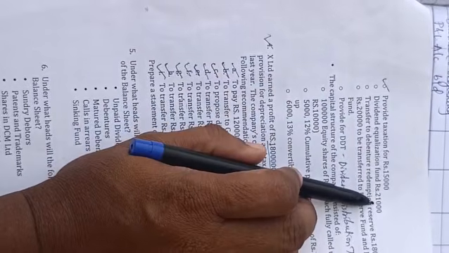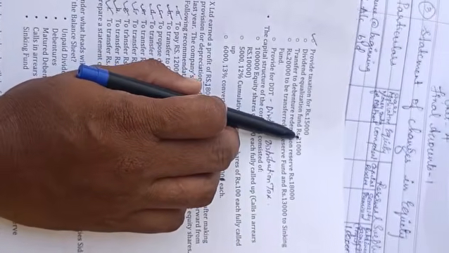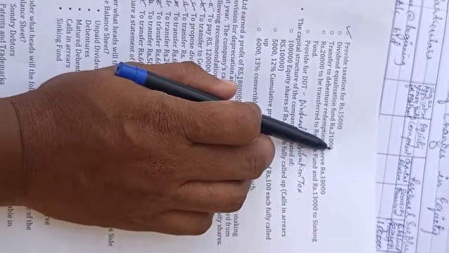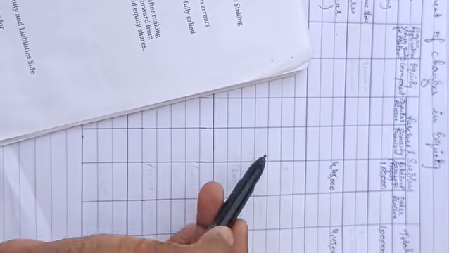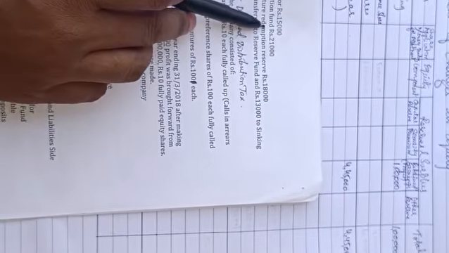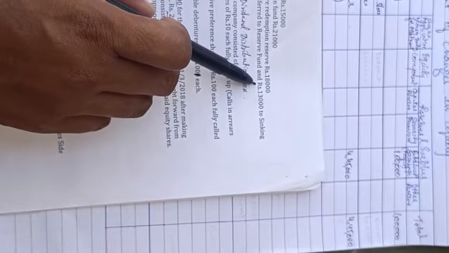Dividend equalization fund. Now they are asking you to transfer some fund to dividend equalization fund. Whatever is our profits, we will not completely use it. We will keep it in the form of reserves and we will transfer them for each thing. Okay, one is dividend equalization fund 21,000, transfer to debenture redemption reserve fund 18,000, and 20,000 to be transferred to reserve fund and 13,000 transferred to sinking fund. All these transfers we should do.